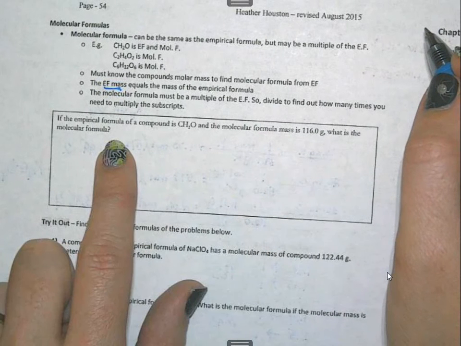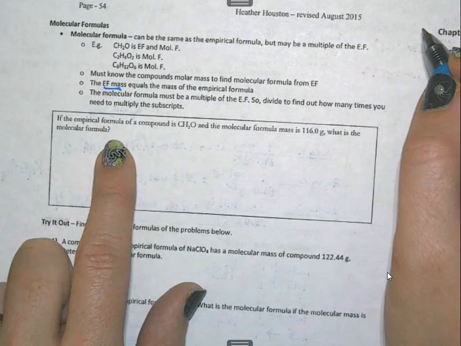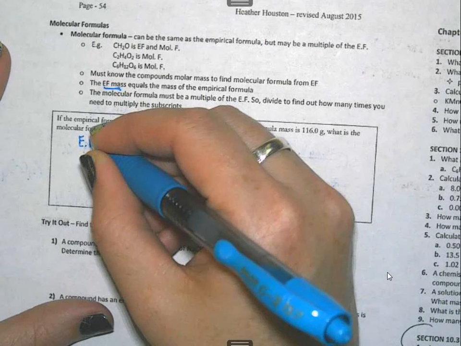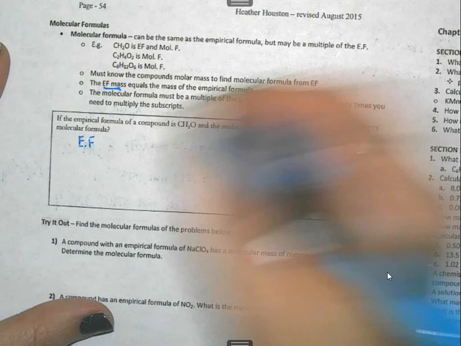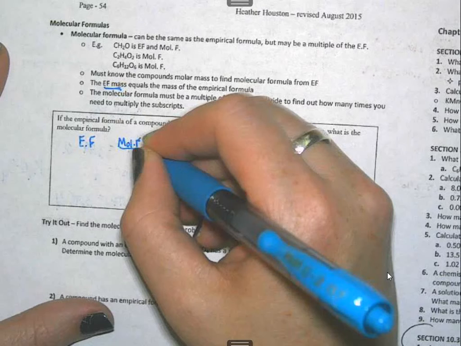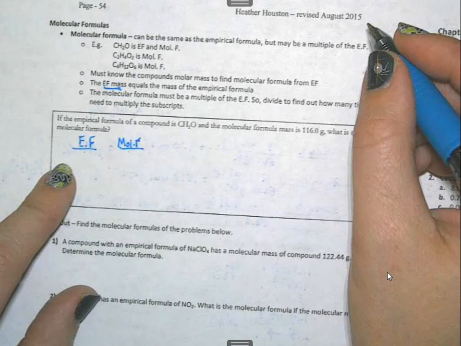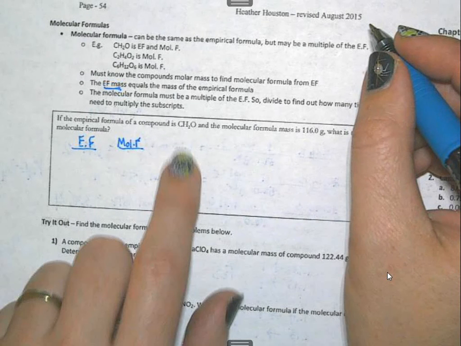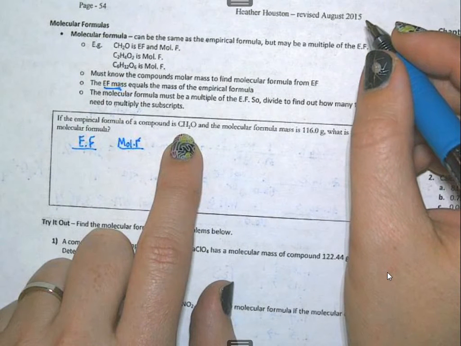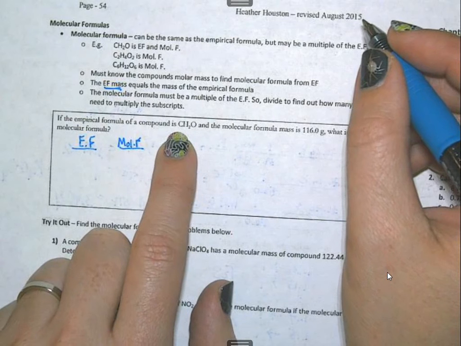Here's what I'm going to do. I'm going to compare the empirical formula to the molecular formula. I'm going to compare the masses. How do I find the mass of this? It's just like we've been doing all the molar masses. Add it up. What's the mass of a carbon? 12.